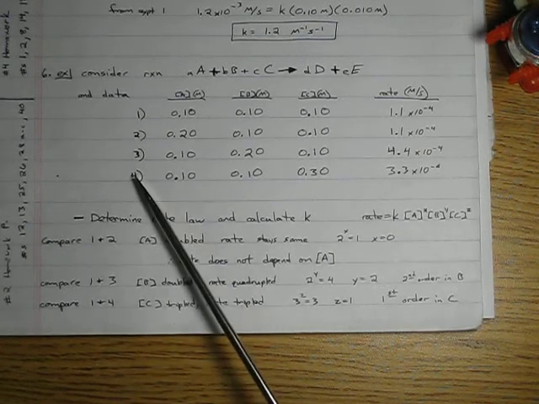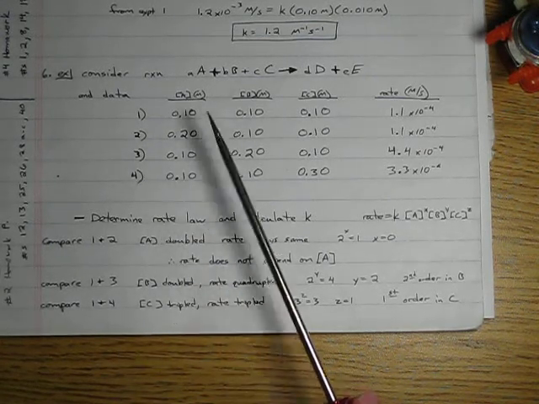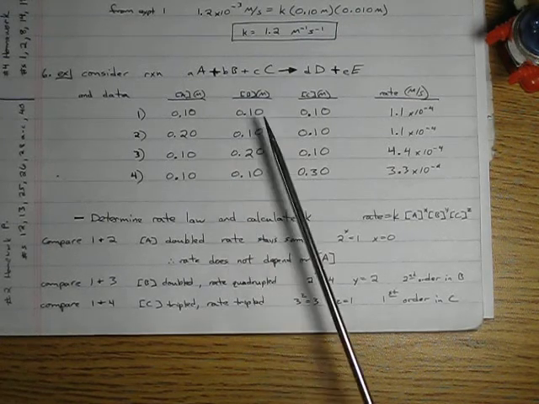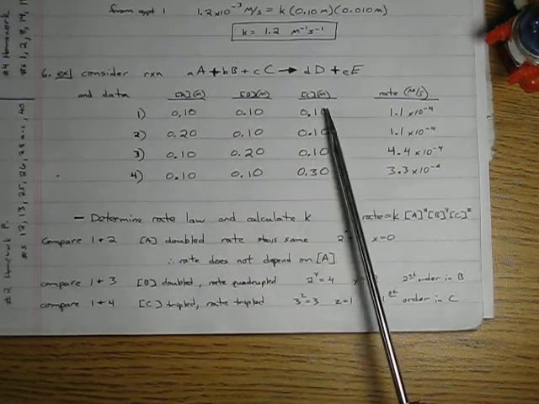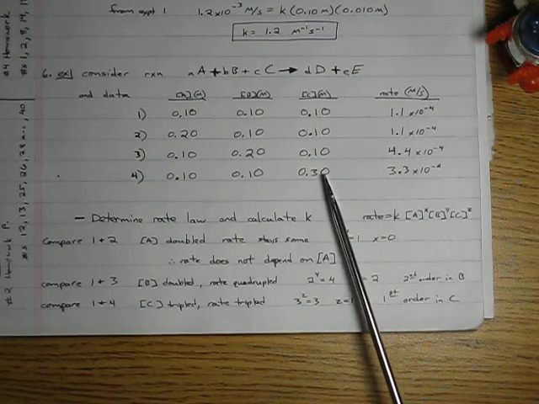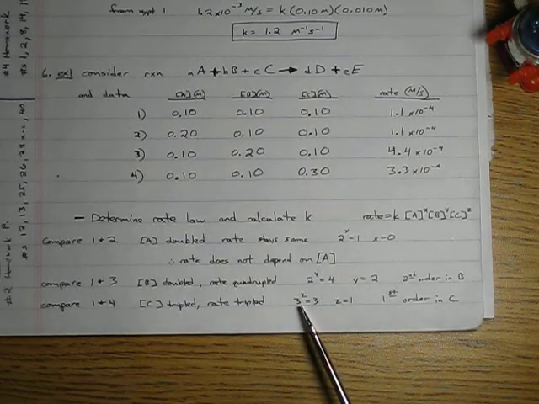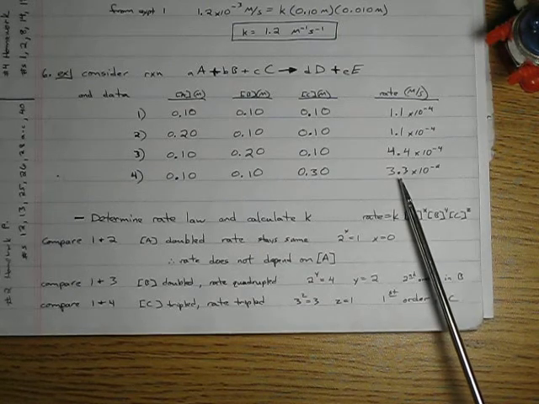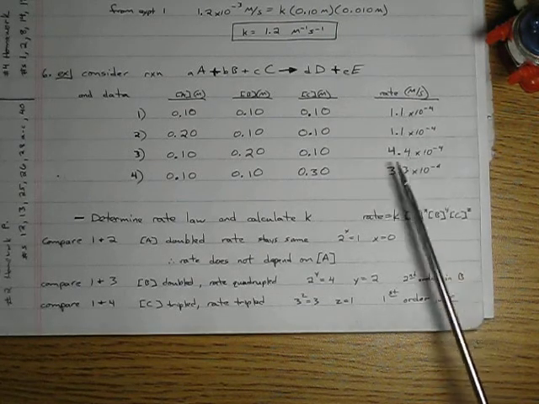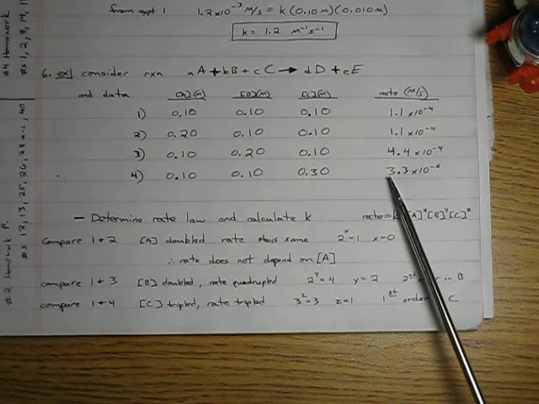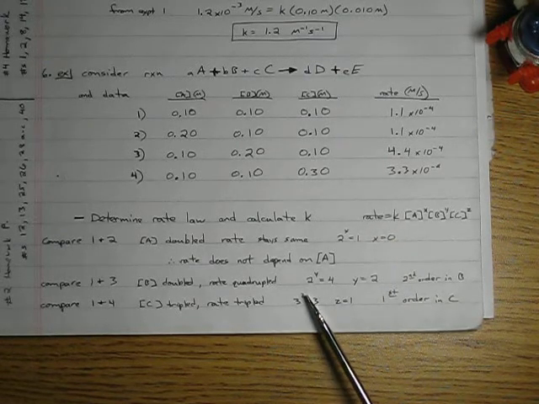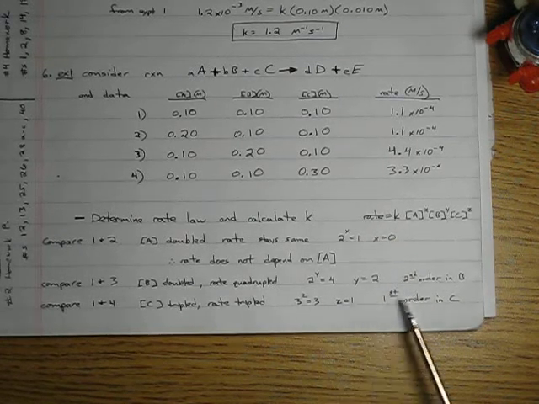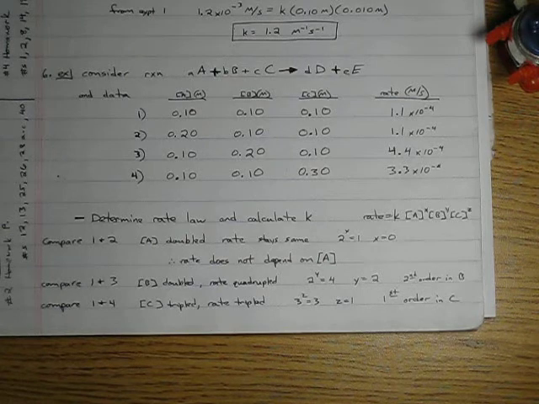Compare 1 and 4 here, and we see concentration of A is the same, concentration of B is the same, concentration of C tripled. So 3 to some power Z, well, what happened to the rate? The rate was also multiplied by 3, comparing 1 and 4. 3 to some power Z equals 3, Z equals 1. So this reaction is first order in C.